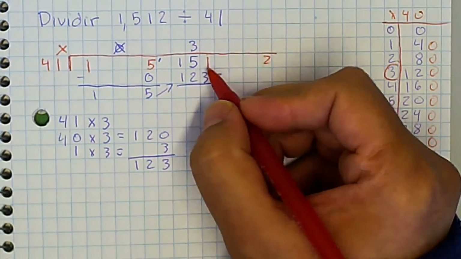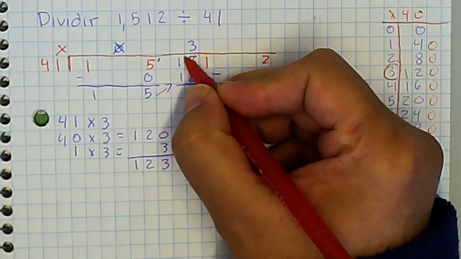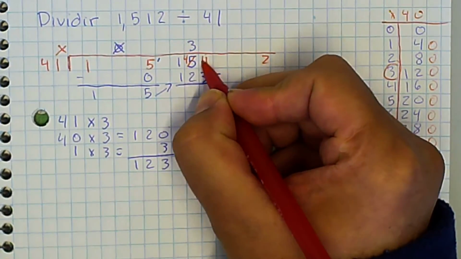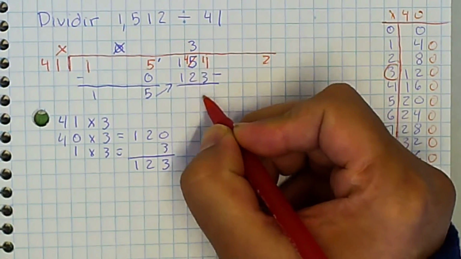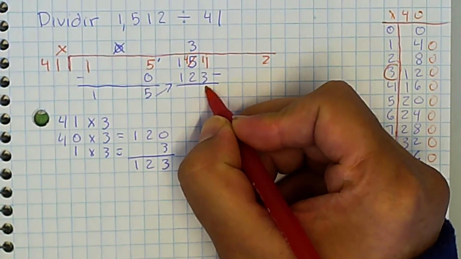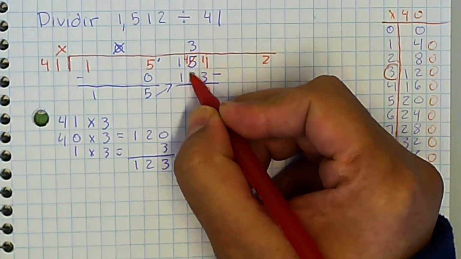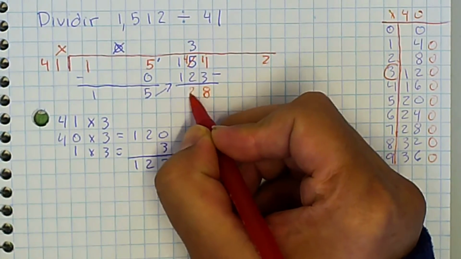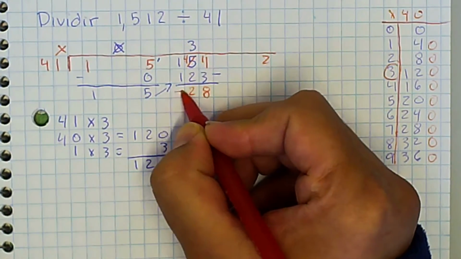1 minus 3, no, I need to regroup. So this will be 4, this will be 11. 11 minus 3, 8. 4 minus 2, 2. And 1 minus 1, 0.